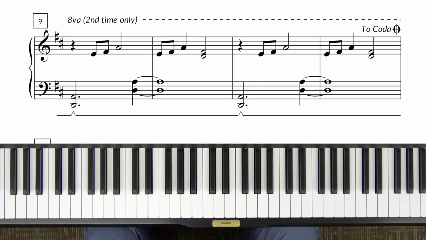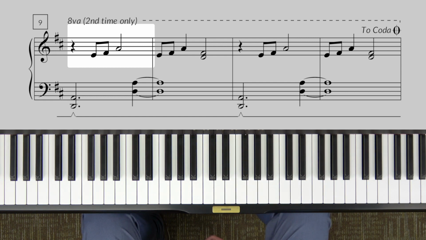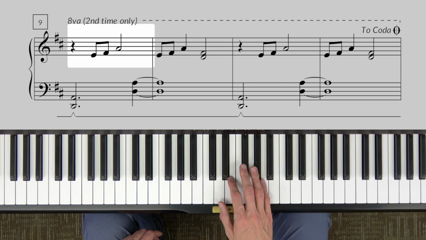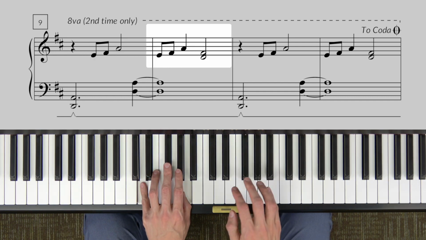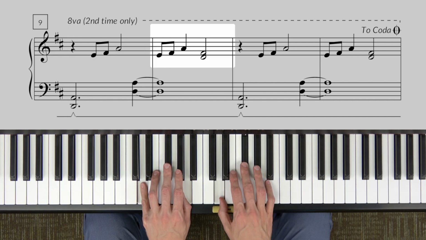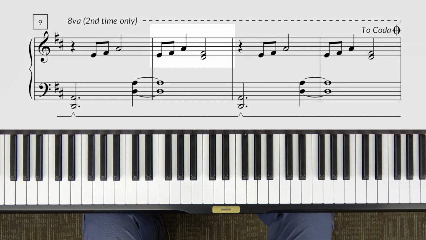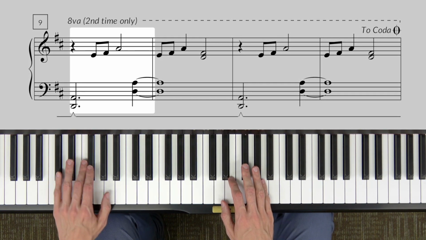This time the right hand has a slightly different pattern. Now on beat 2, we've got 2 eighth notes. So we have 1, 2, and 3, 4. Okay, so we've got the same basic idea going on, but an embellished, kind of new fun rhythm pattern.